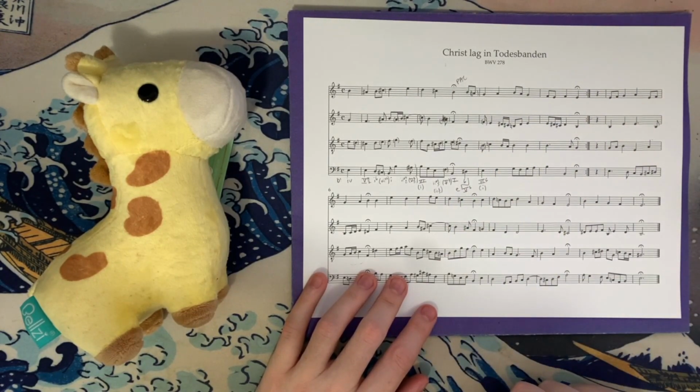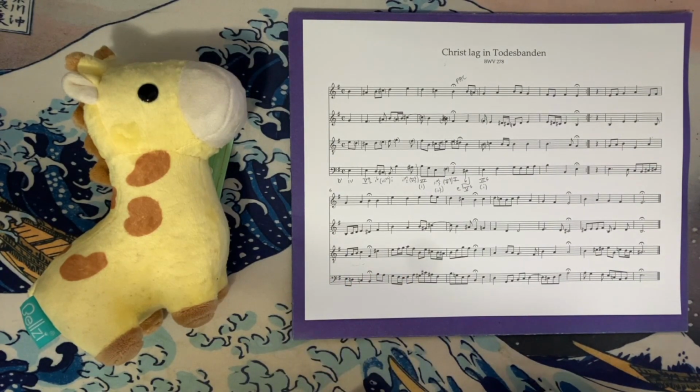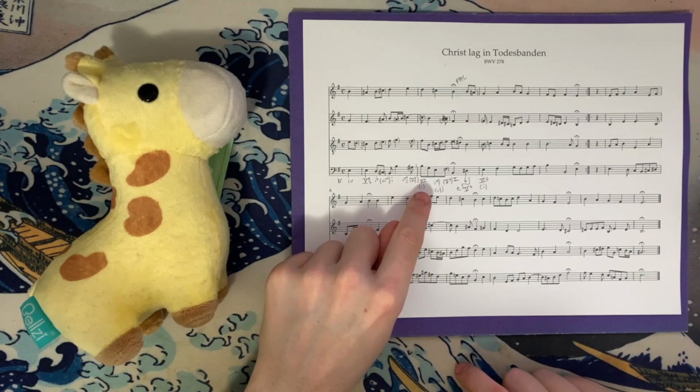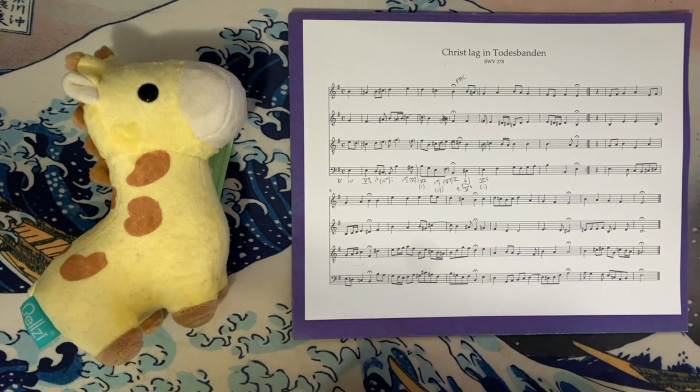I still have not looked up if there is a term for a suspension that resolves upwards. If you know, if you can comment that would be fantastic. But 5-6 going to 6-6, drawing a comparison to the progression we saw in the previous phrase and seeing a double suspension going on, pretty cool.